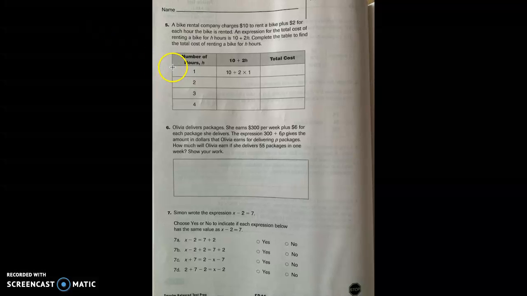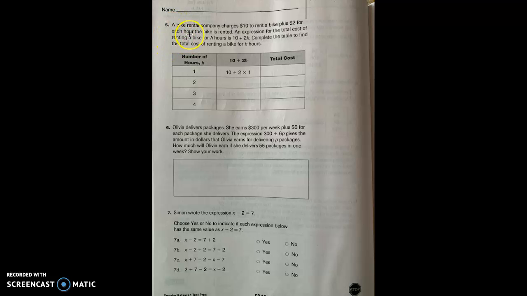Okay, question number 5. A bike rental company charges $10 to rent a bike plus $2 for each hour. So notice my expression is going to be $10 plus 2 times h because it's 2 times the number of hours. So we're going to complete the chart by plugging in. So here they plugged in 1 where h is, multiply it by 2, and then add 10 to get your total cost. Then you're going to plug in 2. So you're going to write 10 plus 2 times 2 because you're plugging 2 into this expression, and then solve it. And then 10 plus 2 times 3 and then solve it. 10 plus 2 times 4 and then solve it.